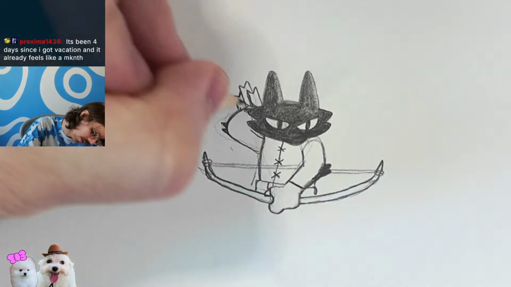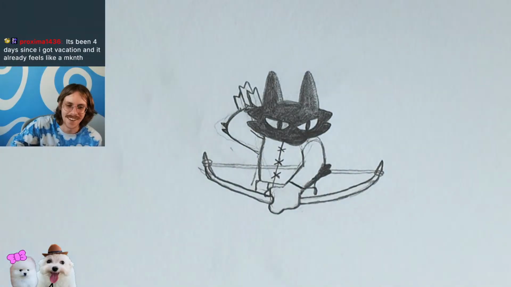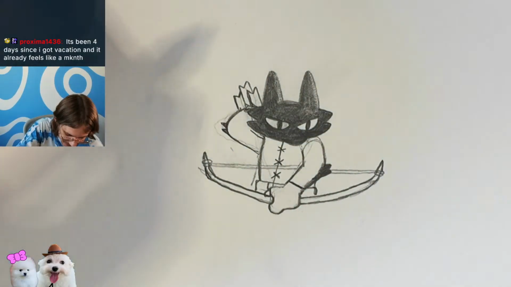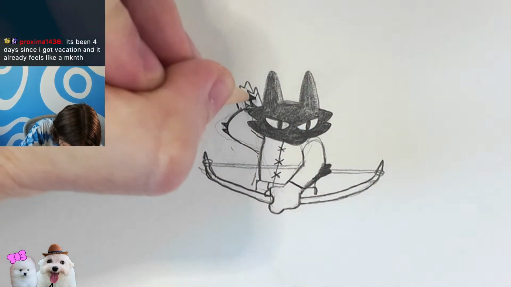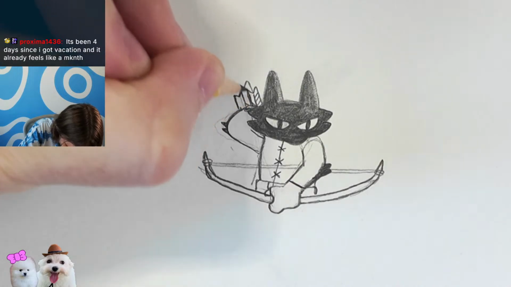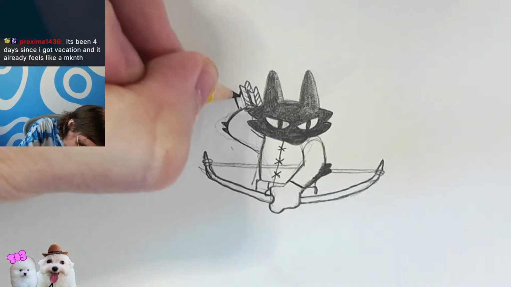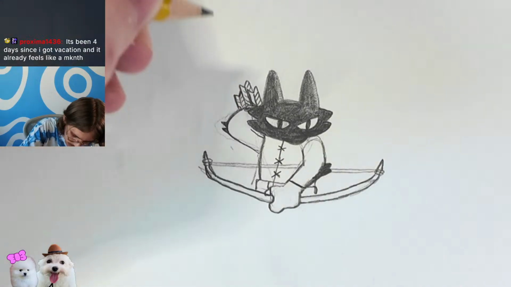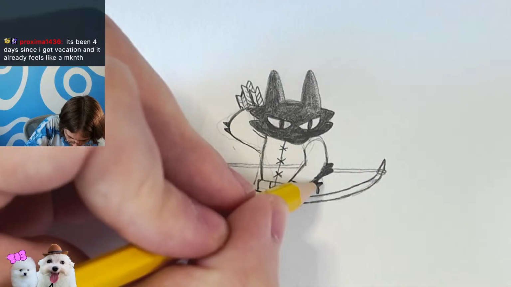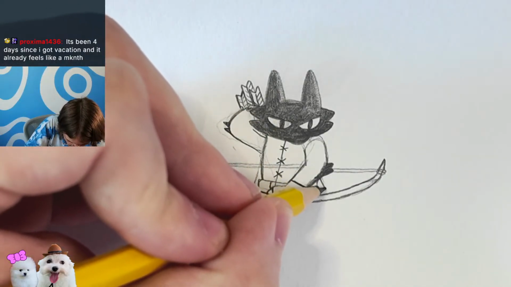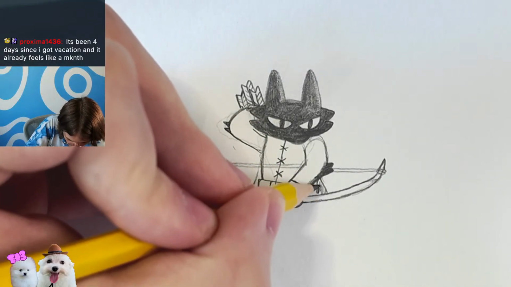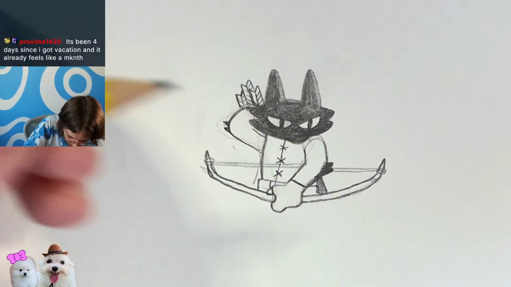Just grabbing one of those. The hand is behind the head. I might just leave it like that. And then do a little, and have the back part of the quiver barely showing there.